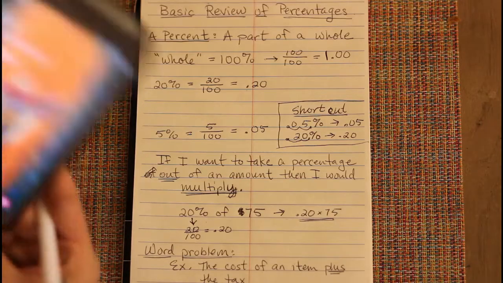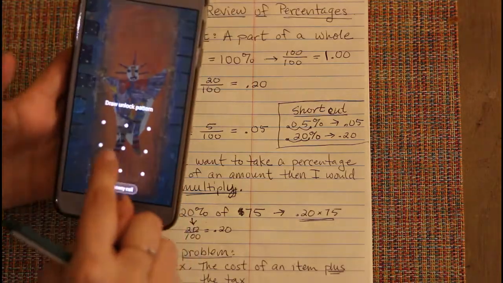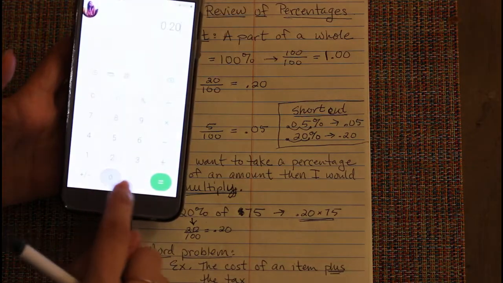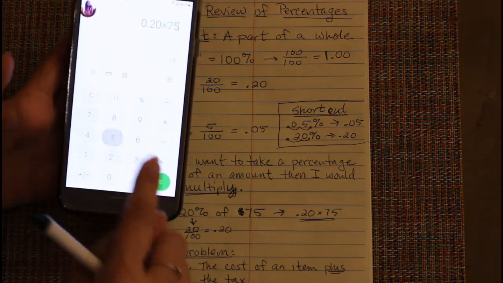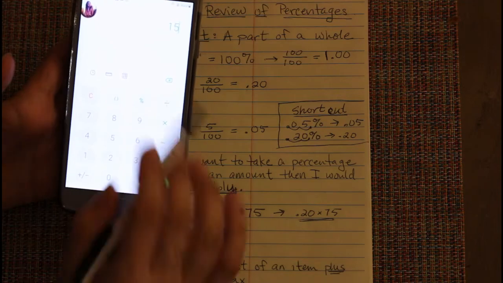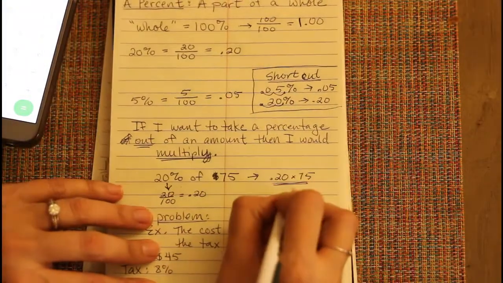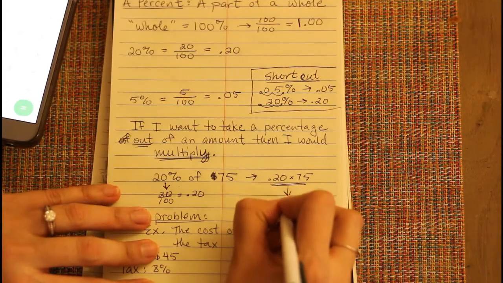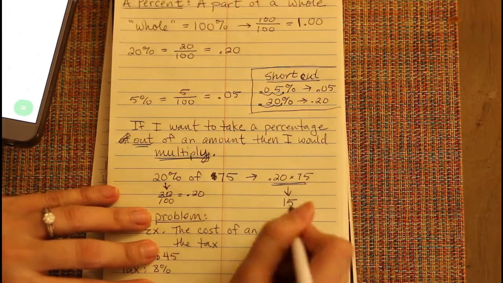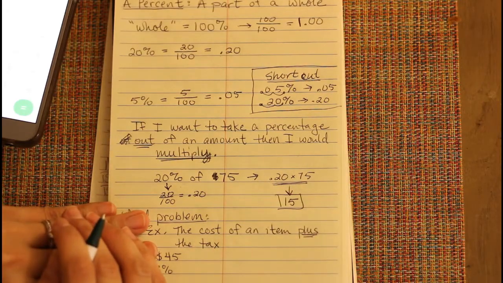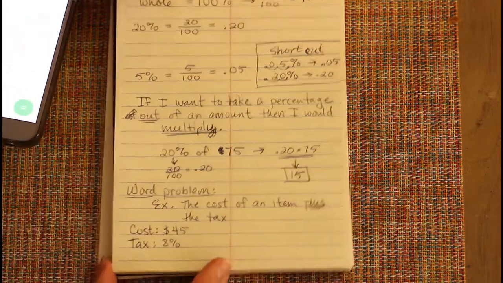So back on my phone for my calculator, I'm going to take 0.20 times 75. And that means that 20% of 75, oops, is 15. So that's going to become 15, and that's going to be my answer, right? Let's look at one more example.